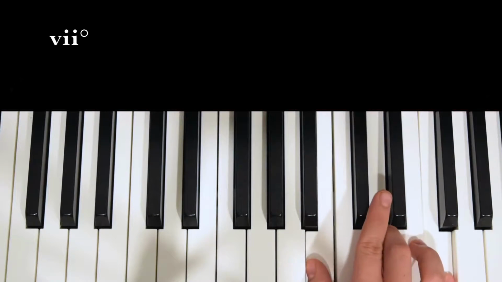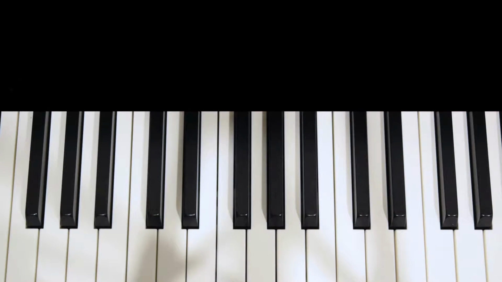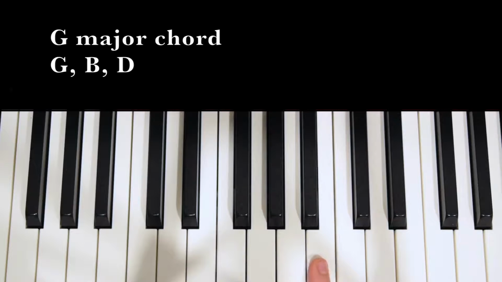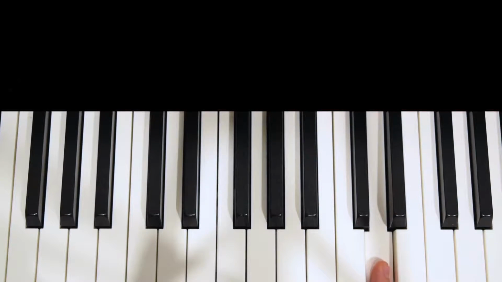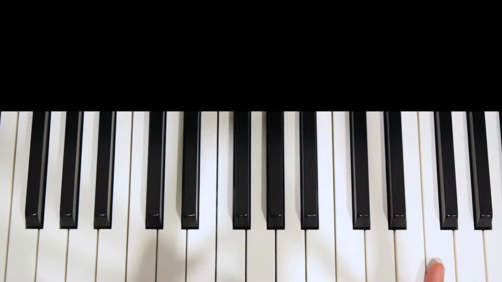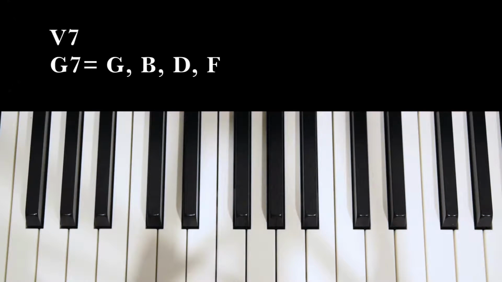However, that leaves us with the diminished seventh. The explanation for this is that the fifth chord on the C major scale, which is G, is made up of G, B, and D. And if you look at the diminished seventh, it's made up of B, D, and F. Both chords already share two out of their three notes, so they can be used interchangeably. And a lot of times, the fifth chord is played as a fifth seventh chord, which means you just add that last note.